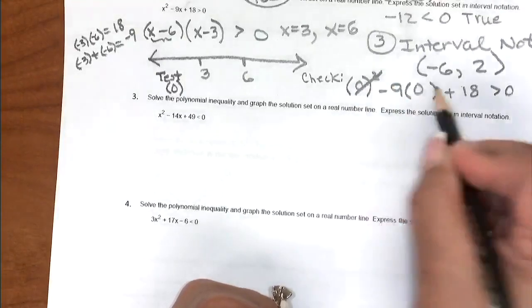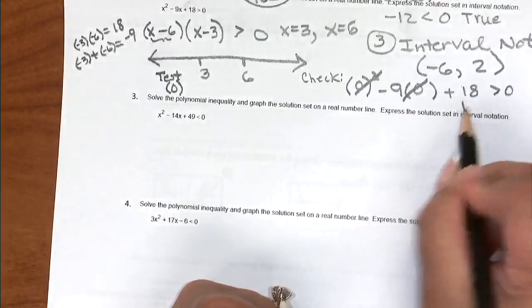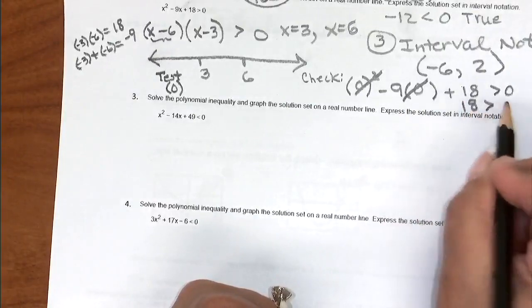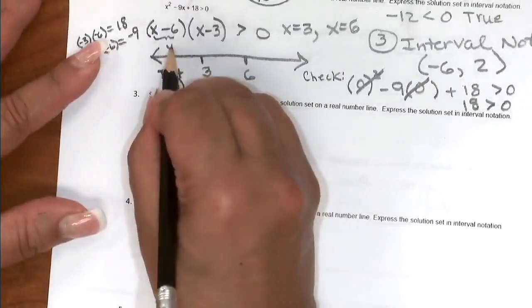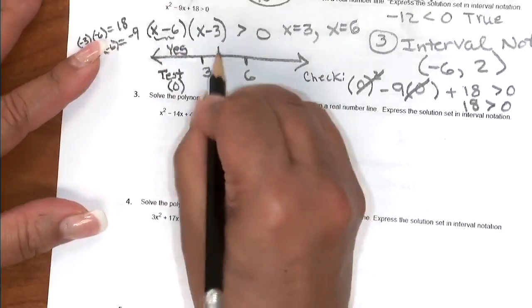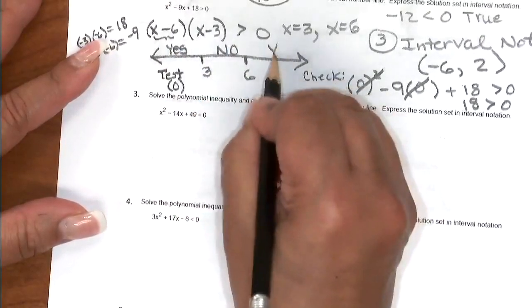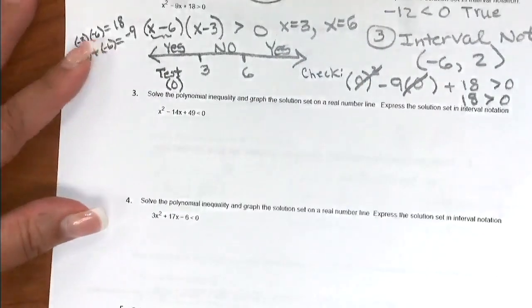Because it gets rid of that. It gets rid of that. So essentially, all you have left is the 18. Is 18 greater than 0? Yes. So put a yes here. That means this would be a no, and this would be a yes. The yeses and the nos alternate.